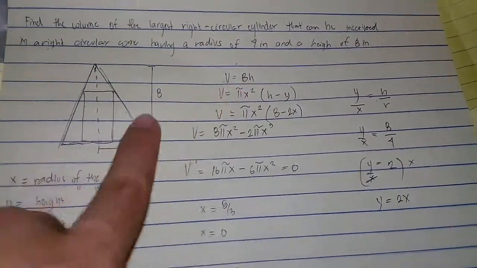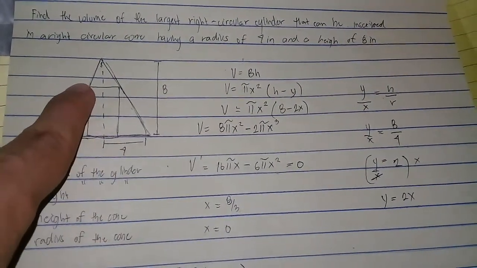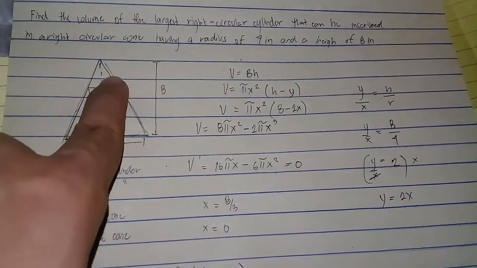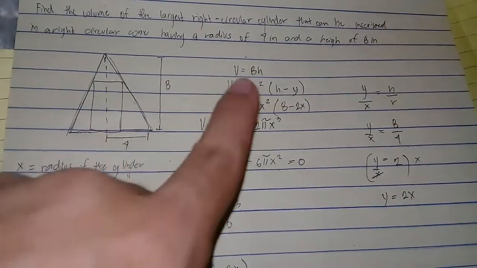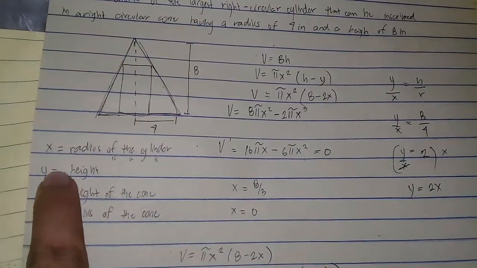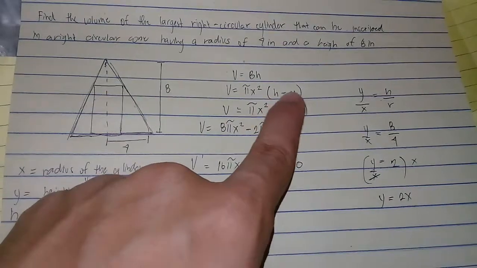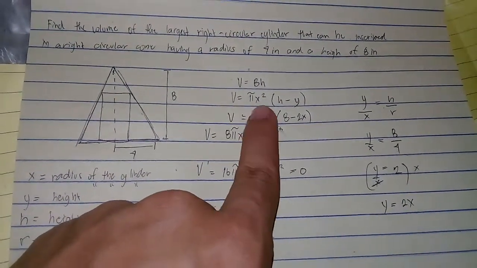And for the height, we know that the height of the cone is 8, minus the height of the cylinder, so it should be h minus y, where y is the height of the cylinder.